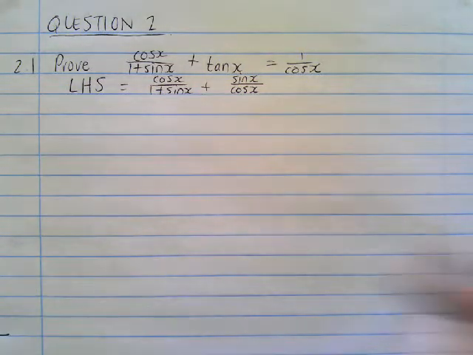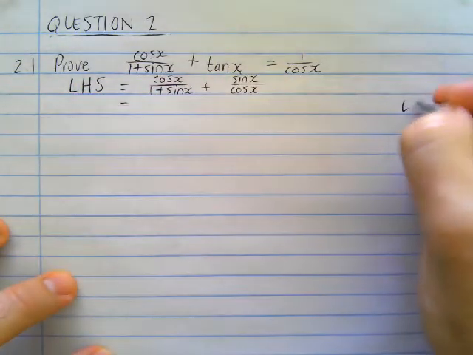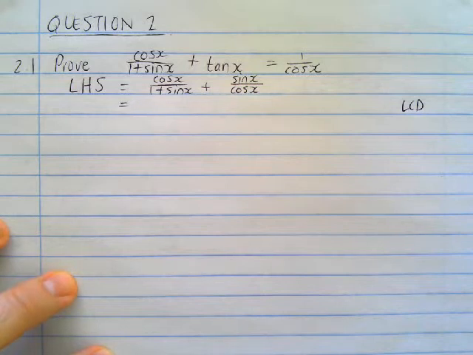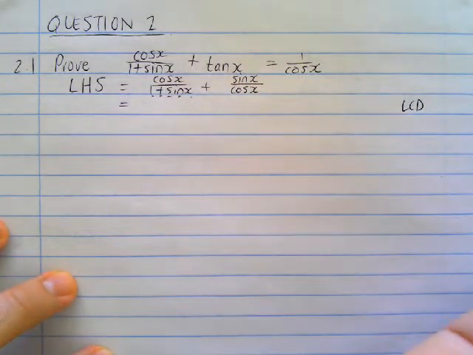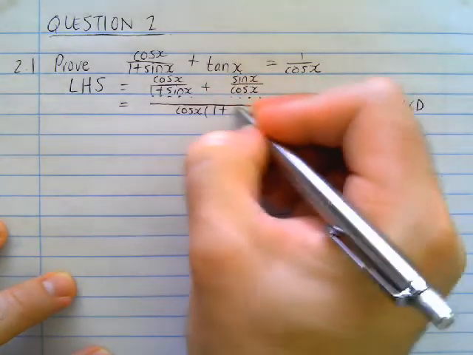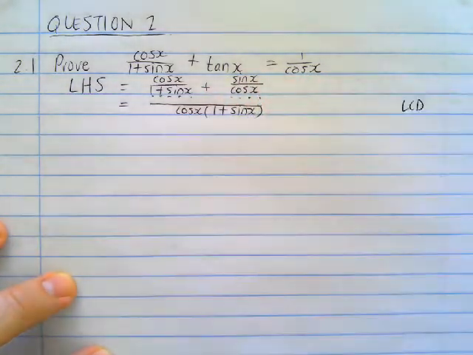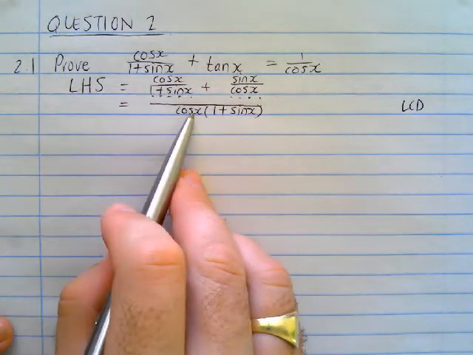Okay, the next step now is, because we are adding two fractions together, we have to find for ourselves a lowest common denominator. So the two denominators that we have at the moment are 1 plus sine x and cos x. So we are going to make a denominator that combines both of them, cos x, 1 plus sine x. Great. So that denominator there was missing the cos x.